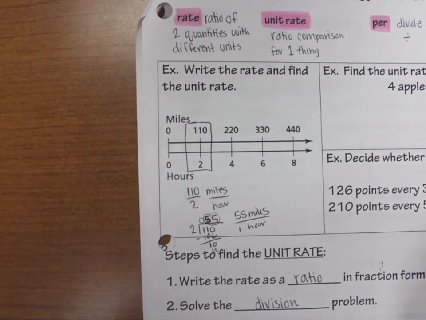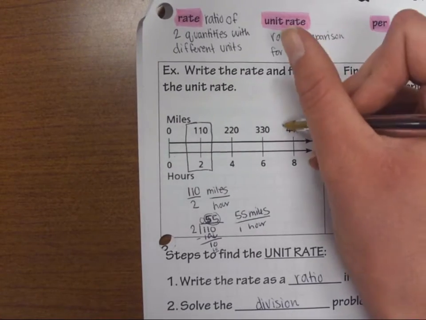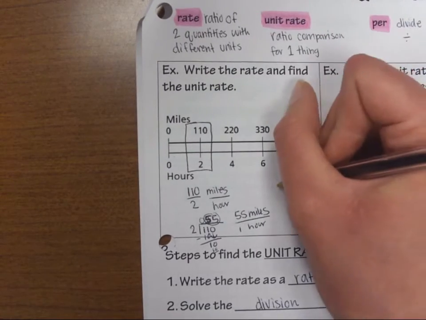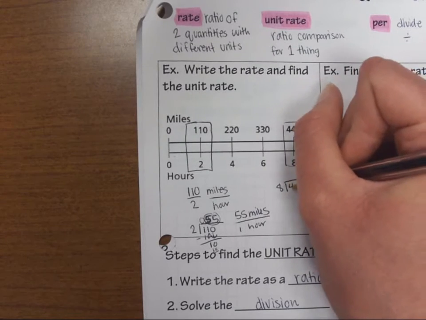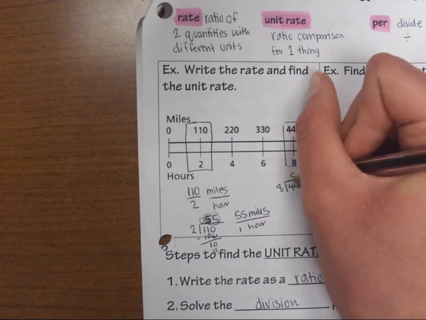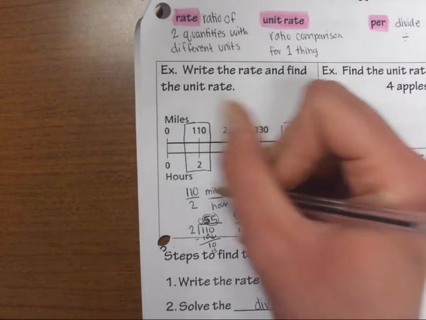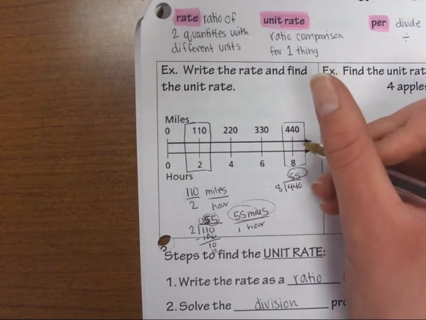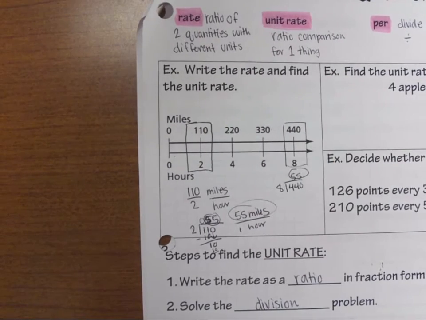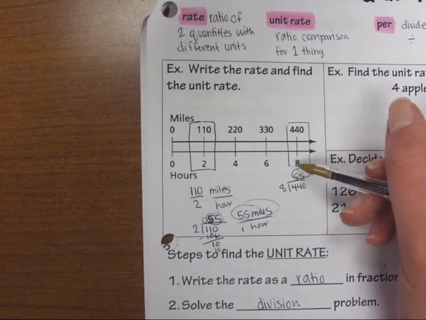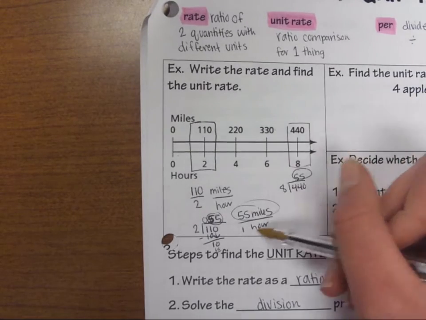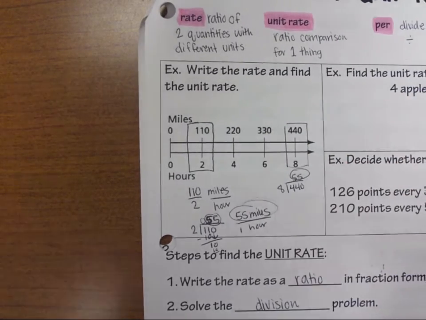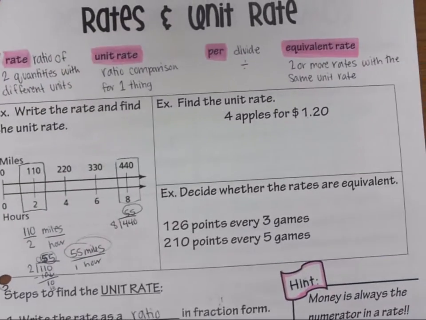Okay. If I were to check one of these other ones, so let's say I took 440 over 8, I could divide that. And when I do, I should get 55 right here. It should be the same rate, 55 miles per hour. Okay, that's all we're doing is taking the top number, dividing it, and simplifying it all the way down till we're over 1. Let's see another example of that.